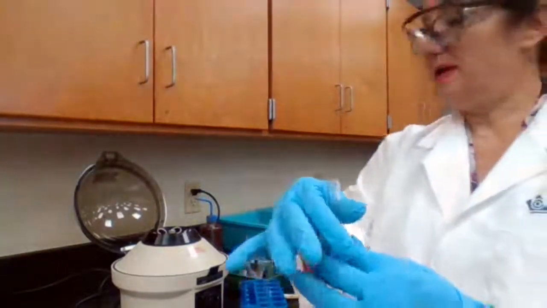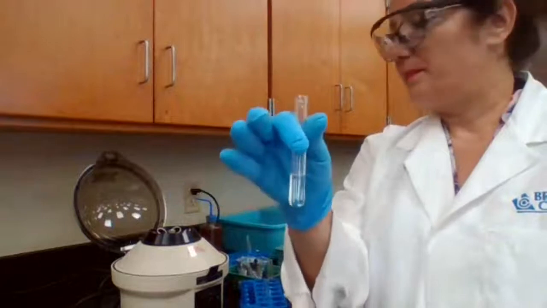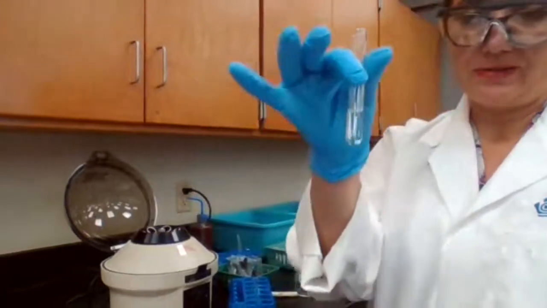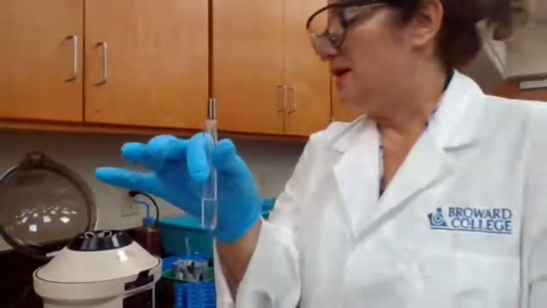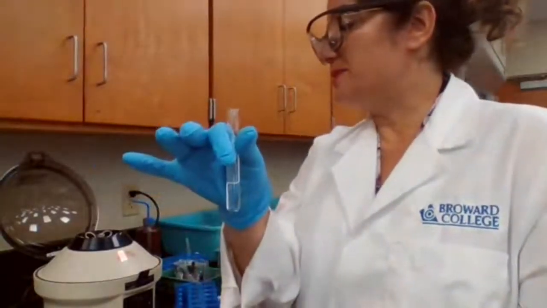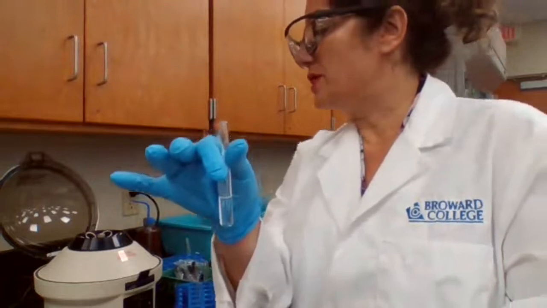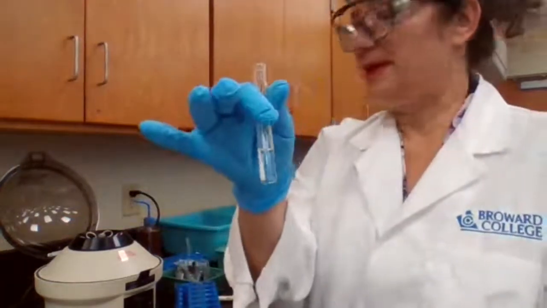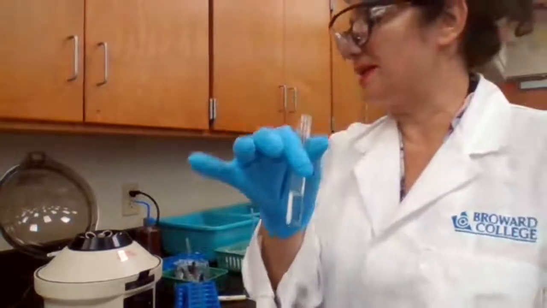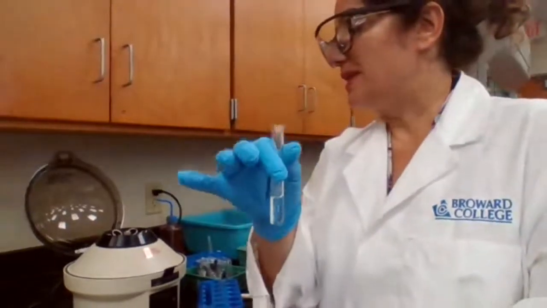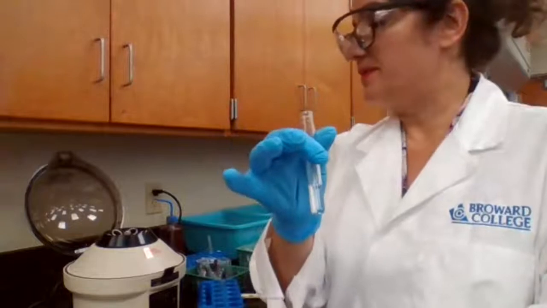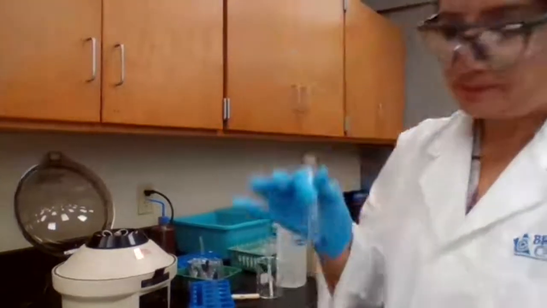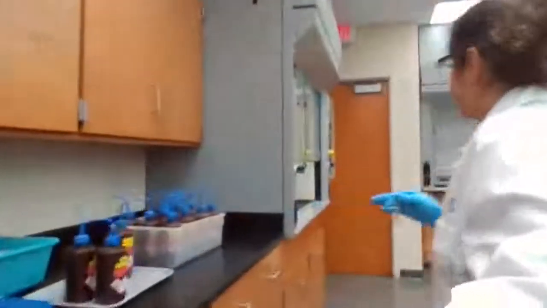Now, we are in part E1. In part E1, you're adding 6 molar nitric acid to this test tube, about 15 drops. And we want to know if the precipitate forms again or not. If precipitate forms, that means we do have silver. Nitric acid.